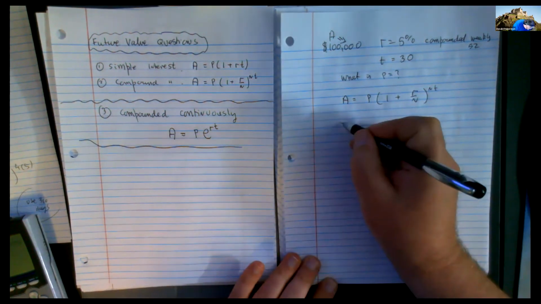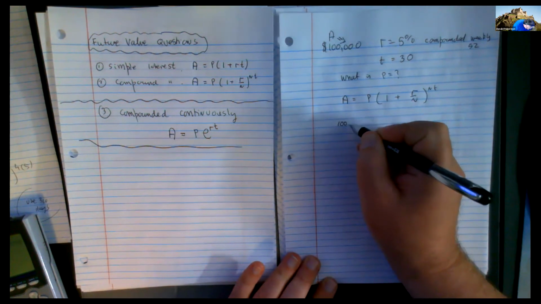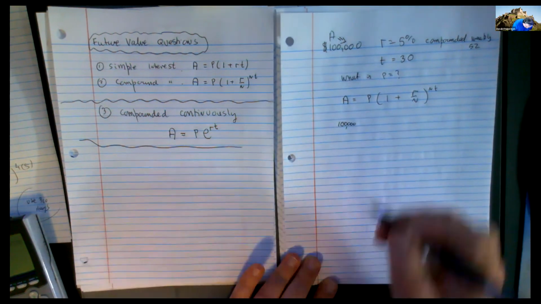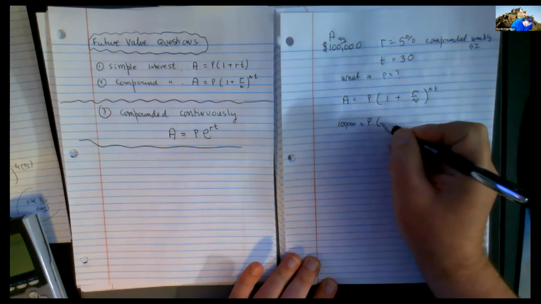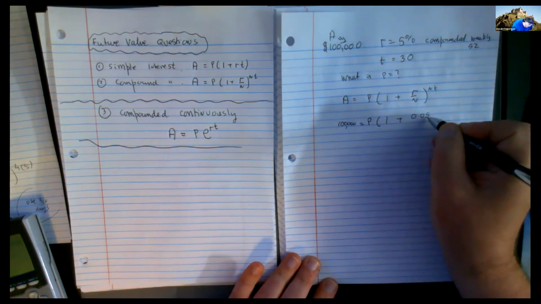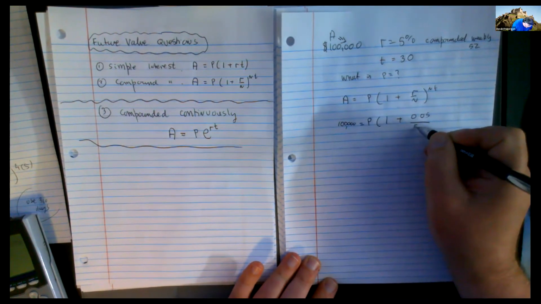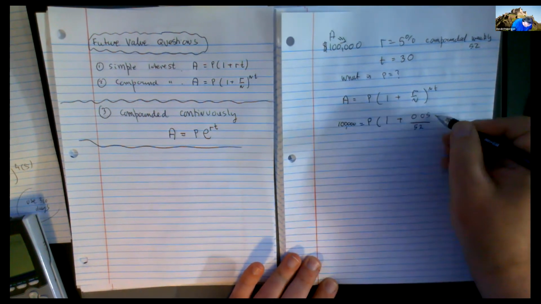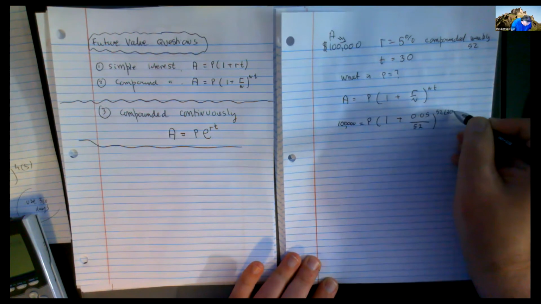So I want it to be worth 100,000. I don't know who you are yet, because that's the guy I'm going to be finding. The interest rate, n is how many payments? 52. To the power of 52 times 30.